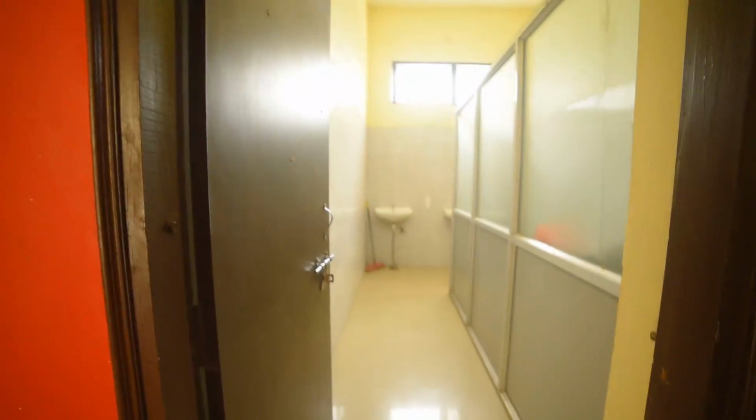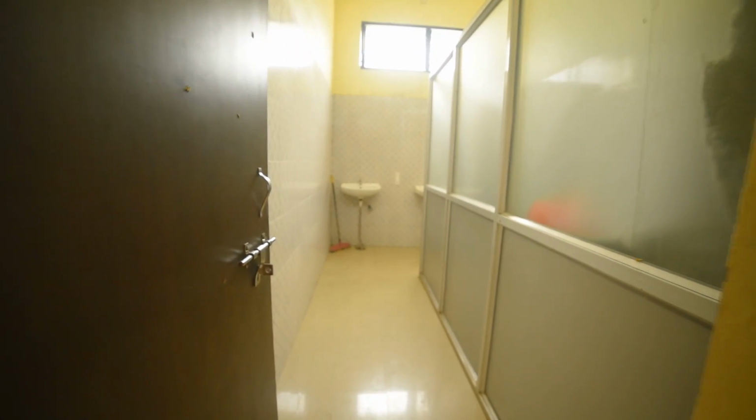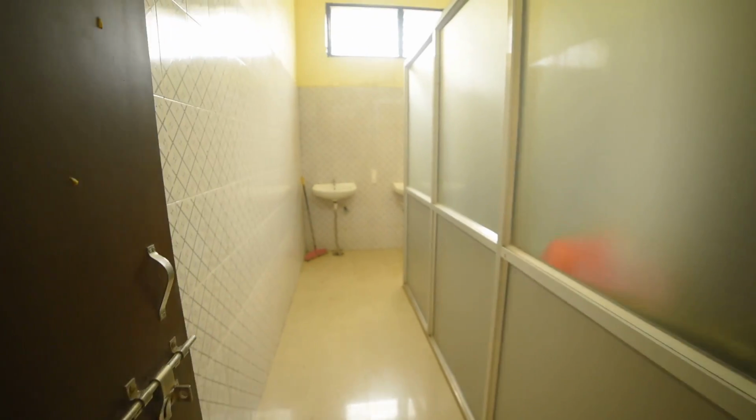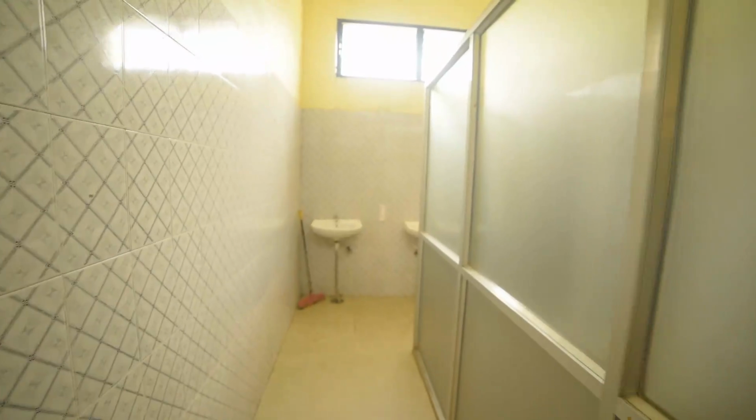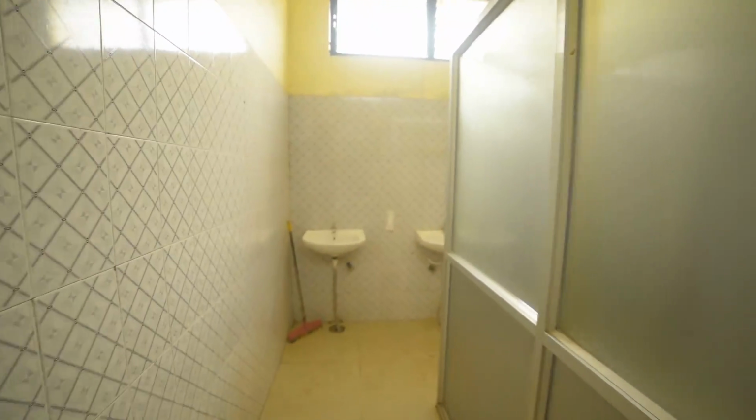In the opposite side, we had already seen we had restroom for boys. Now this is for girls. There are the cubicles made for girls.